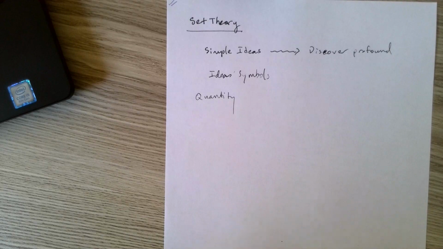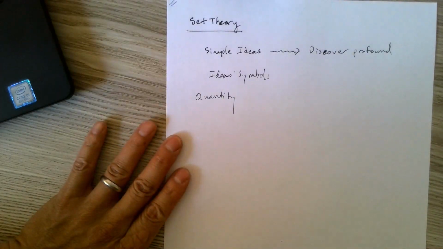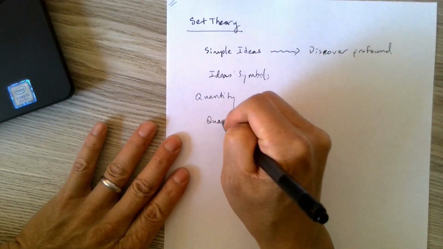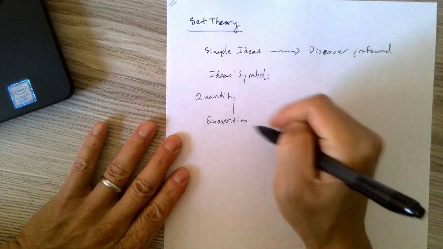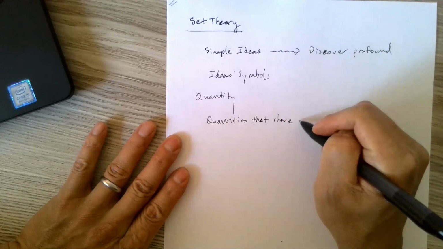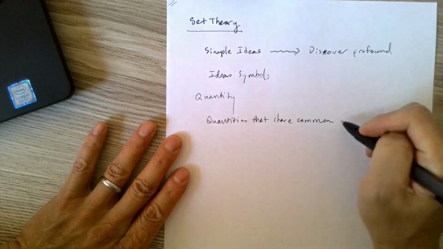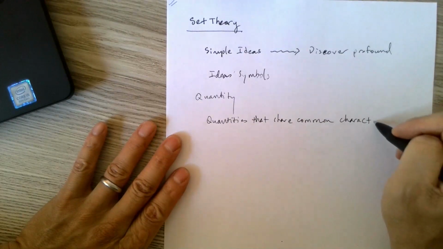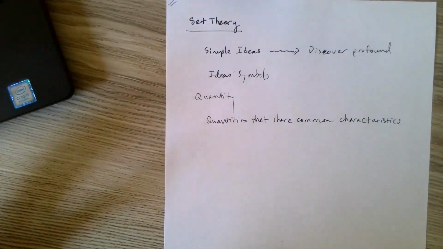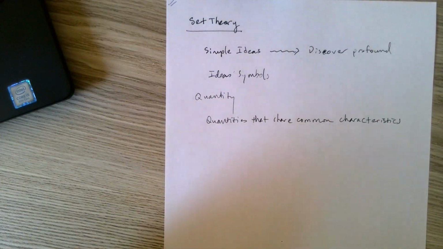But if you have different things that share common characteristics, then you can start talking about what these quantities have in common and discuss what are these characteristics, why are these characteristics important, or maybe they're not so important.